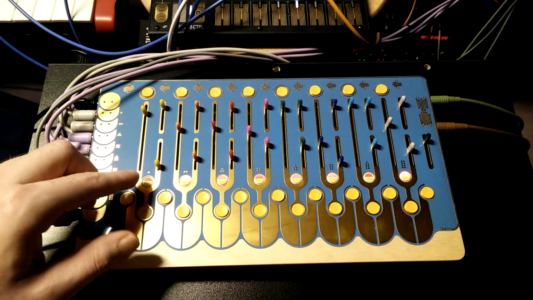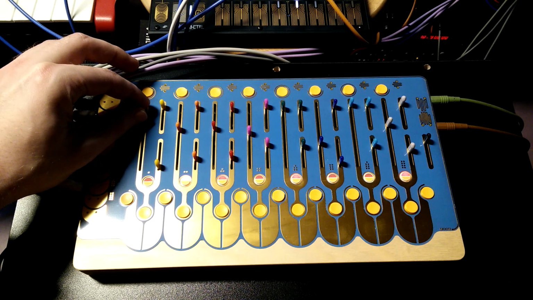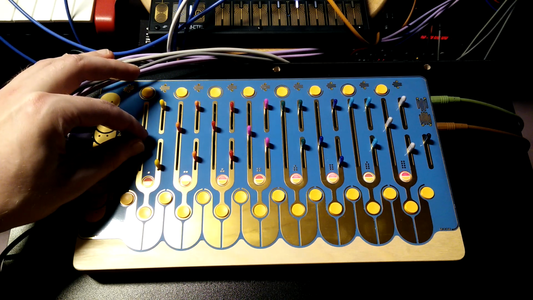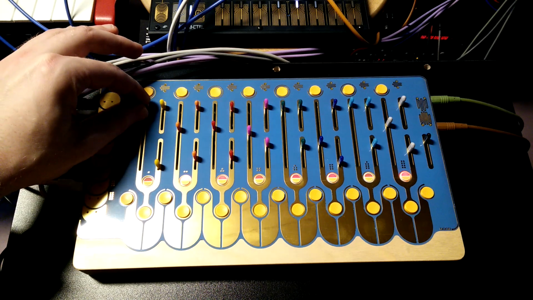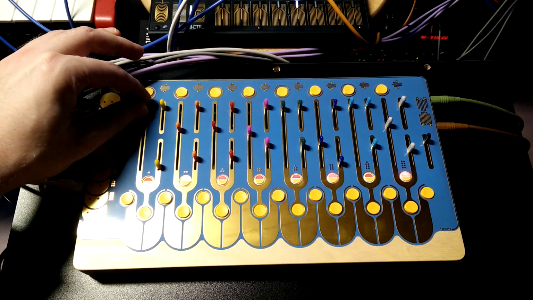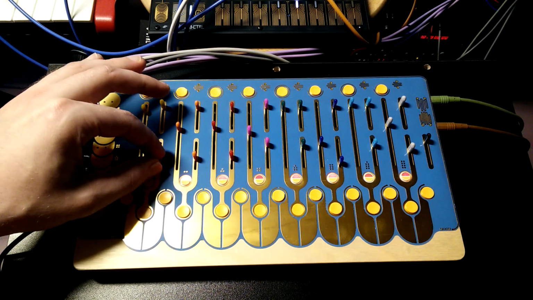This first voice is kind of like your kick or bass type voice. Goes very low. And you get a lot of different character depending where the sliders are set.